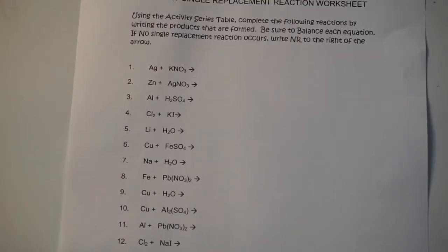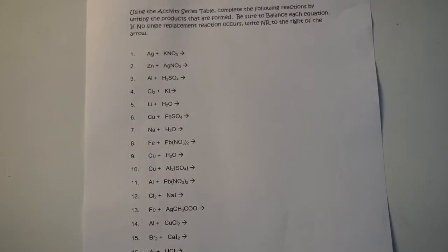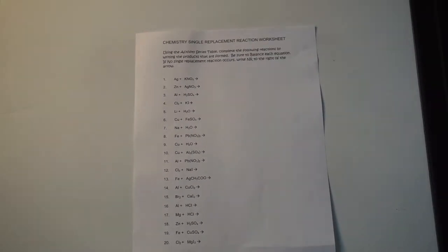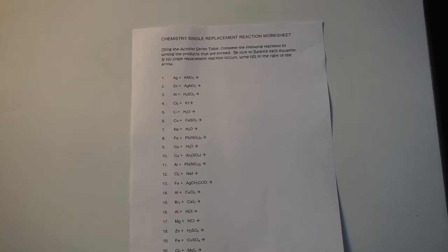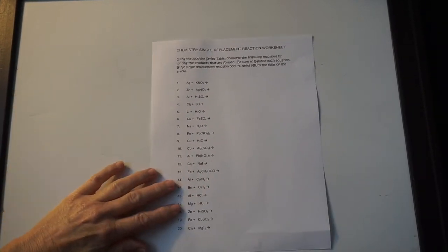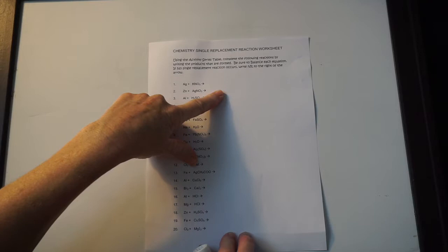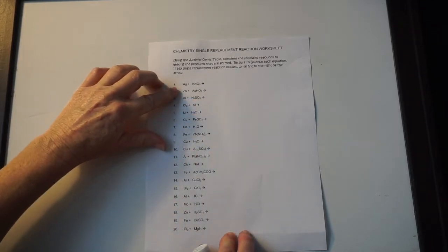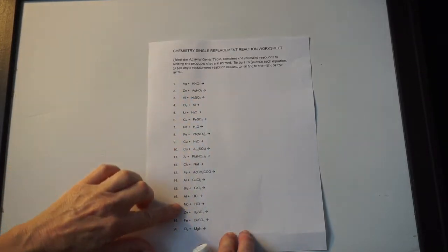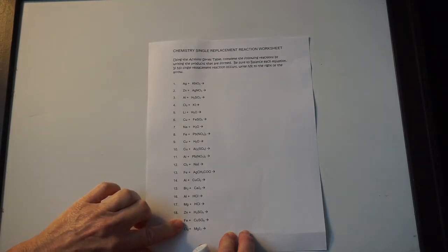So let's look here at some of the equations. So here's the worksheet. I'm going to back this out a little bit. Okay, so good enough there. This is the worksheet that you're going to be completing. We're not showing you the complete equation. We've worked with balancing and other things, naming. But now we're saying here's some reactions. They're all single displacement reactions potentially.